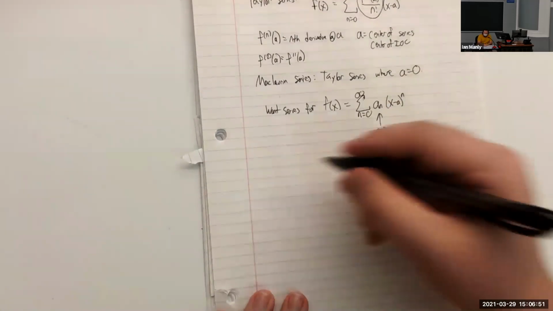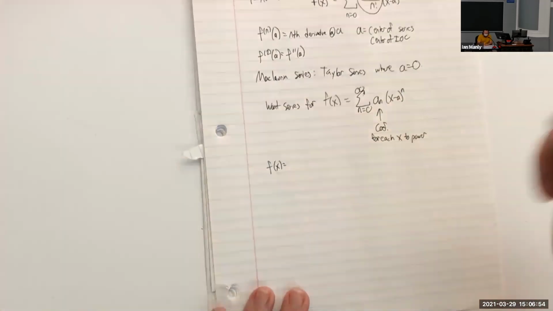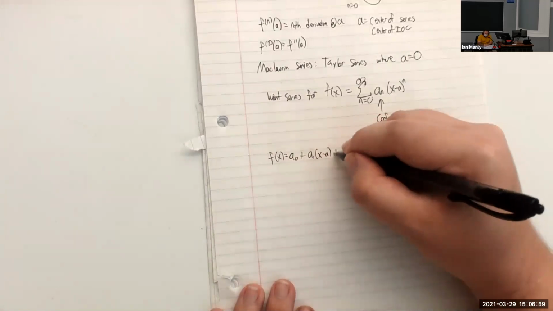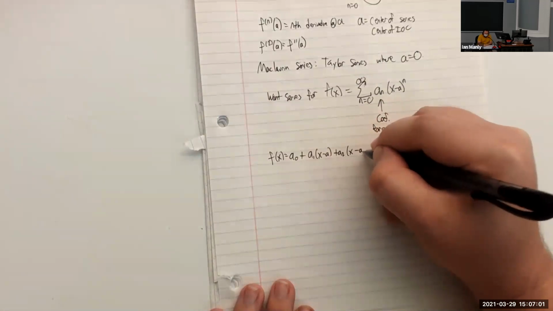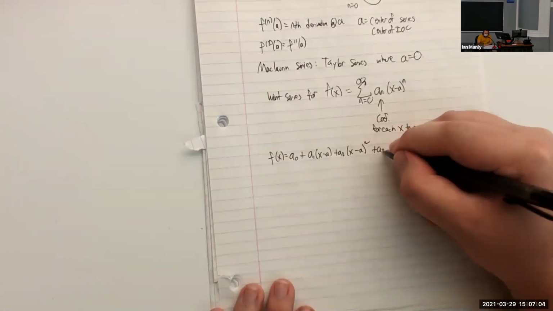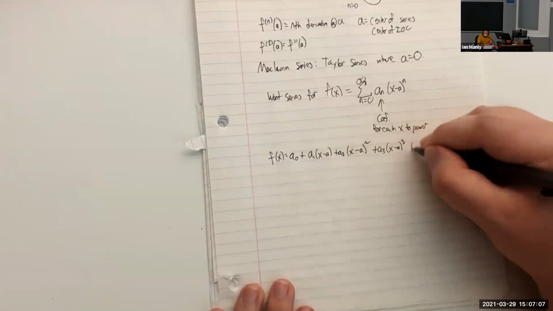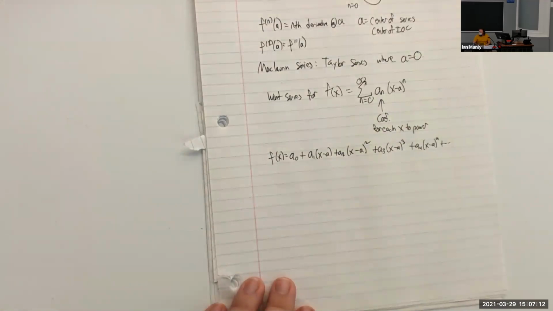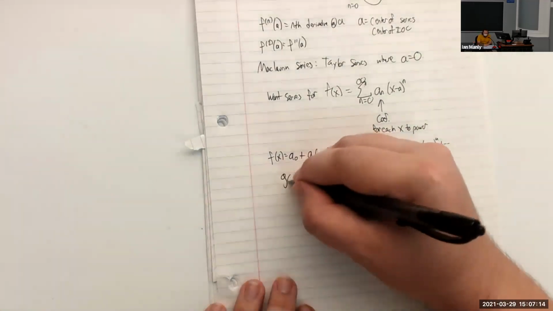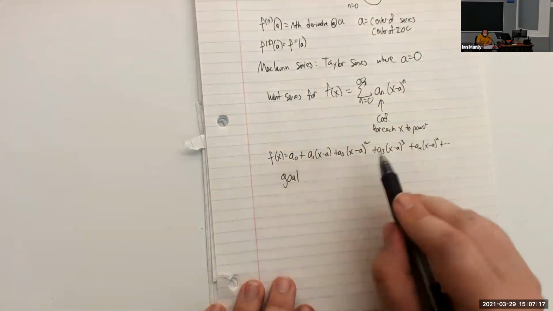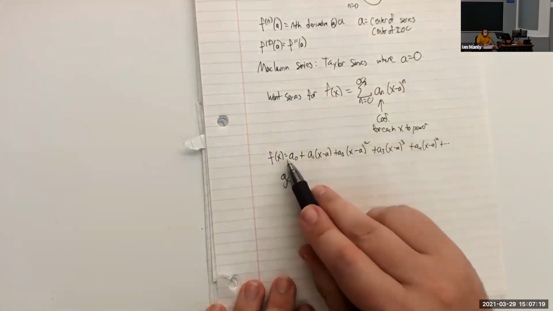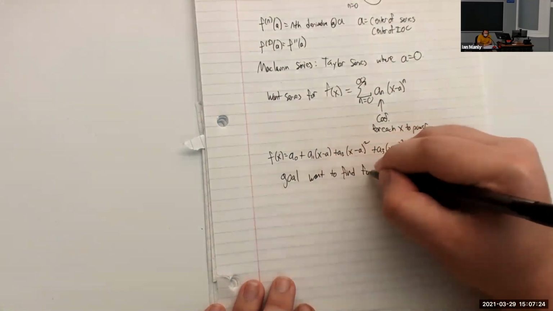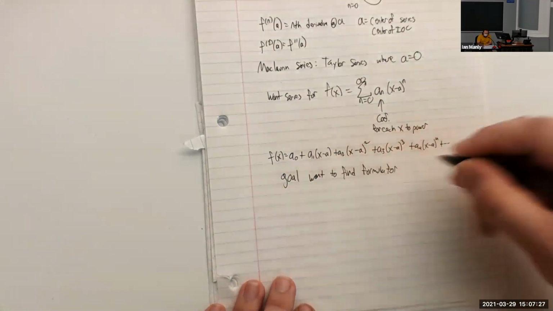Now, if I were to write this out rather than having it in sigma notation, this would be a0 plus a1 times x minus a plus a2 times x minus a squared plus a3 times x minus a cubed and a4 times x minus a to the fourth. And I think you get the picture after that. So my goal, I want to find out which coefficients I need to have in order for this to equal my function. So I want to find a formula for an.